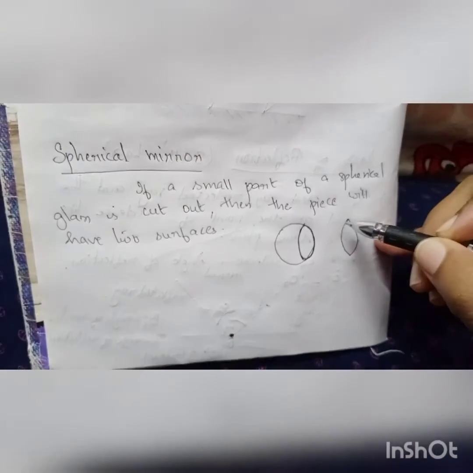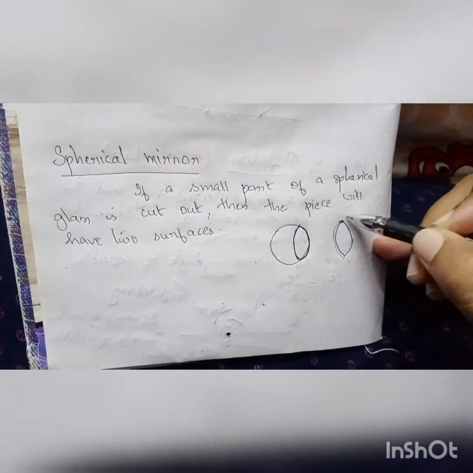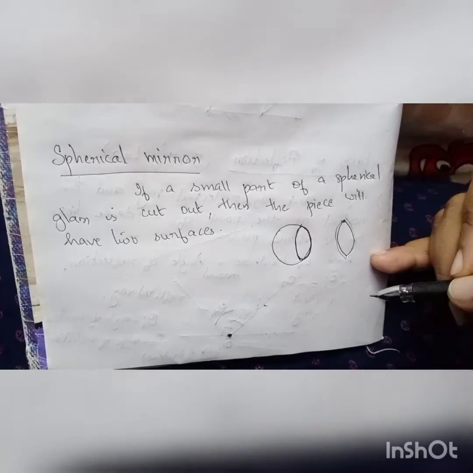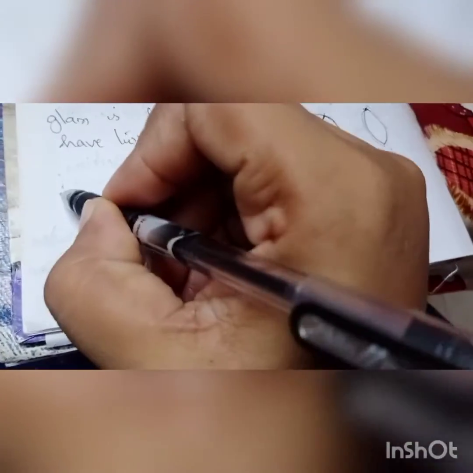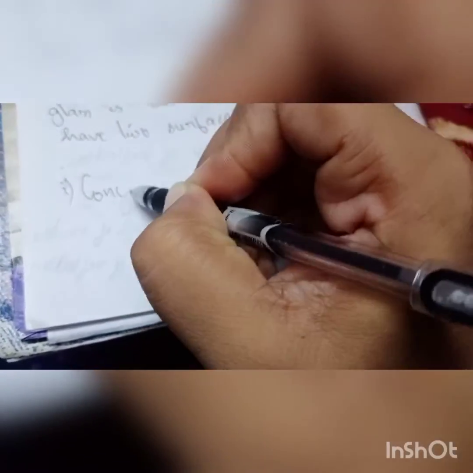If we cut a single part, it will have two surfaces like this, right? This forms the spherical mirrors. When we speak about spherical mirrors, we have two types. One is called a concave mirror.